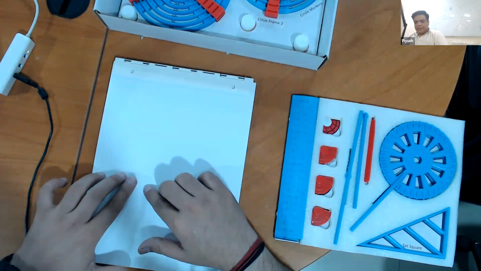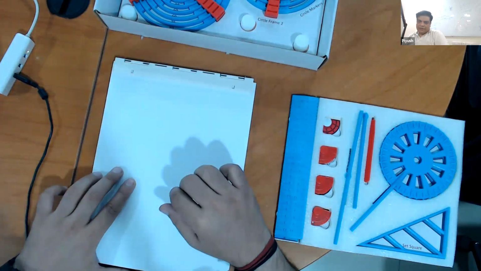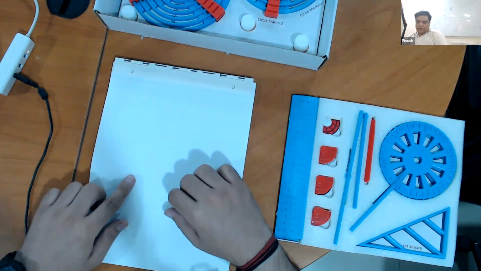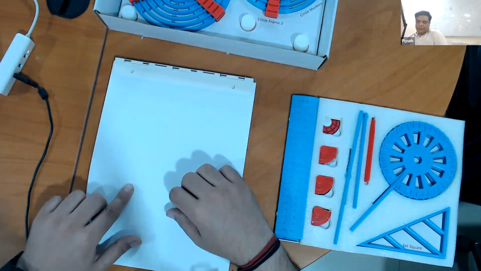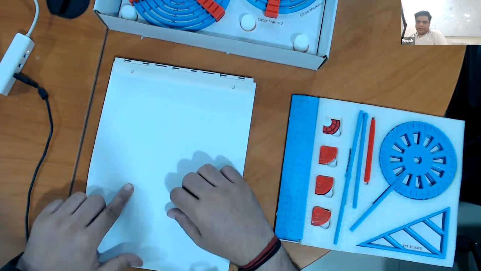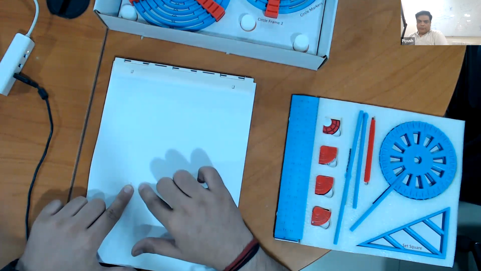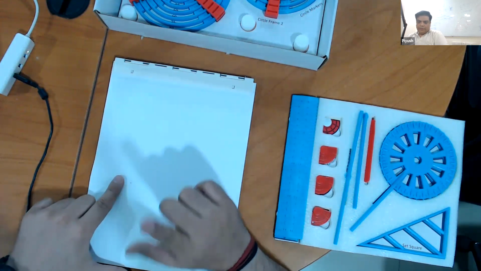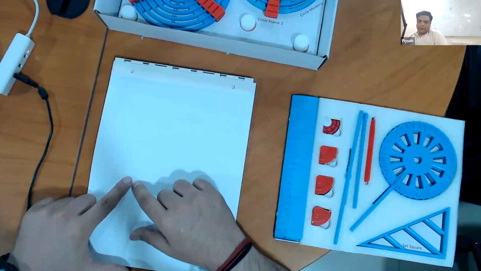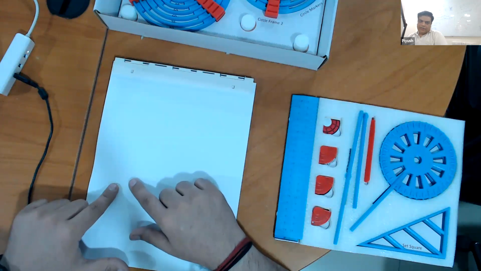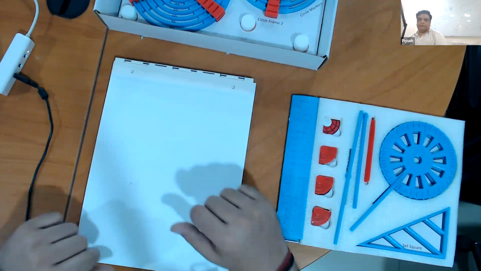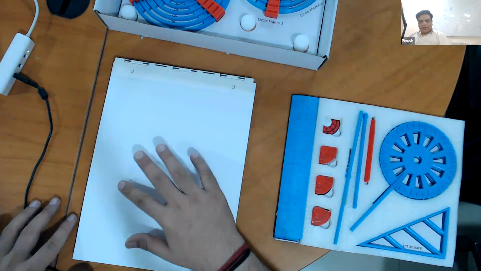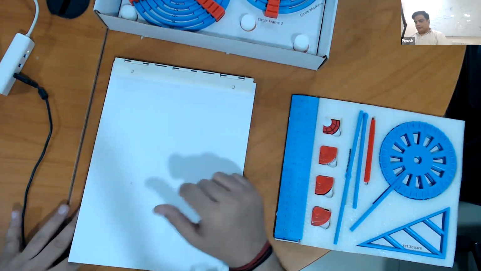Try to locate the point, but don't press from there because it will hurt your finger. Once you have located the point, move your finger a little bit down and then press it. The point marker will pierce the paper and you can easily feel the point. So this way you can mark any point on the sheet.